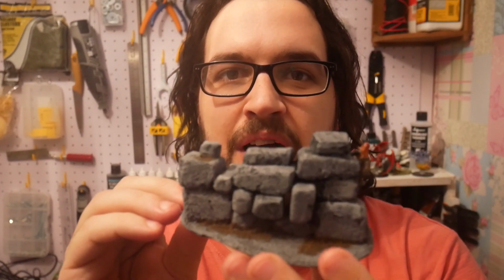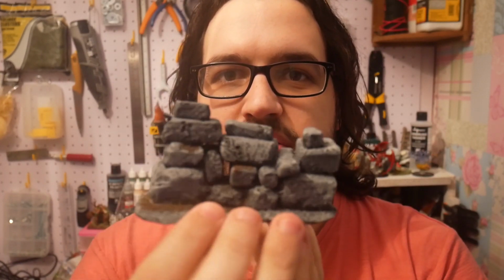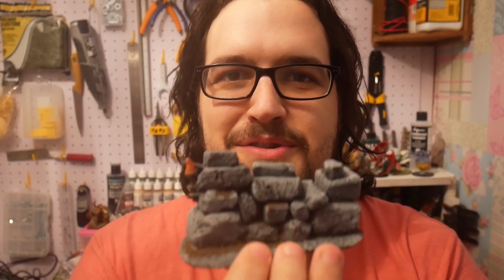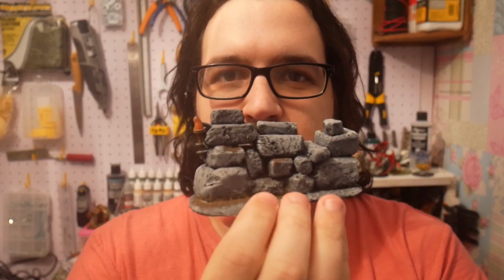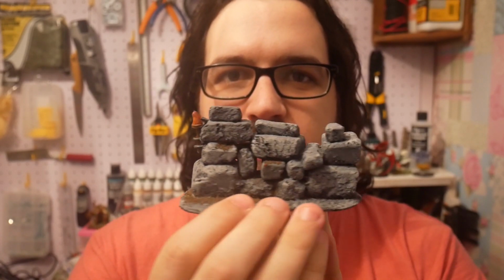But yeah, today we are going to look at making this cool little rock kind of scatter terrain. There's something a little bit extra about it. Don't know if you can spot it. There's that cool little torch on the side.